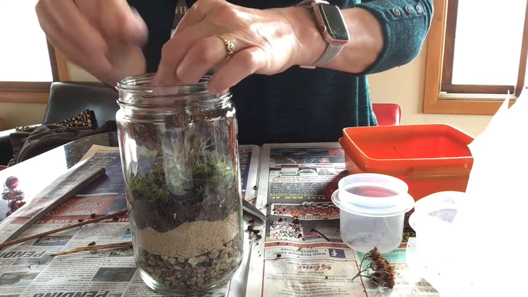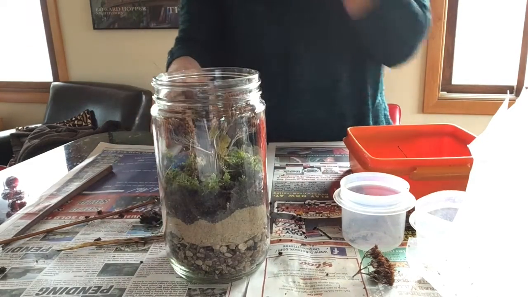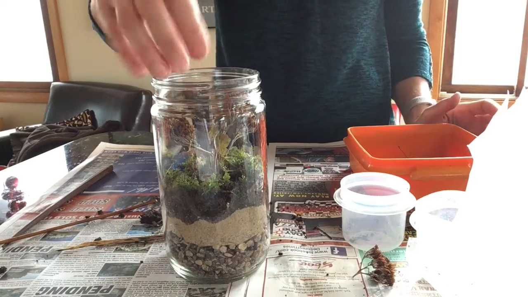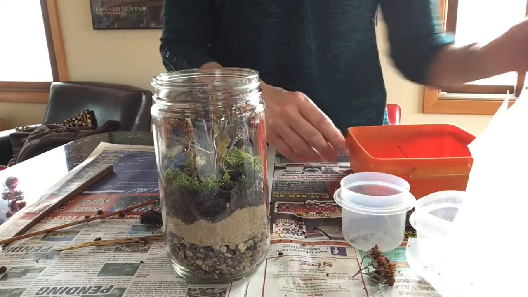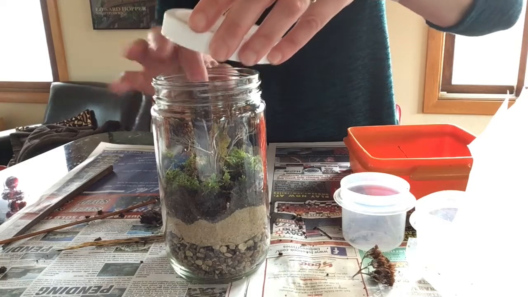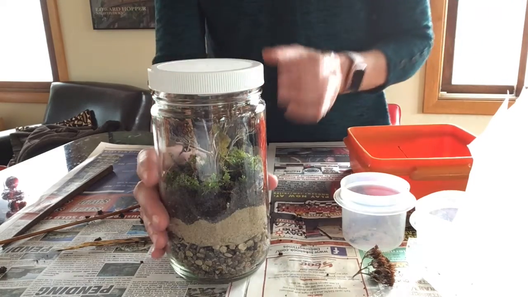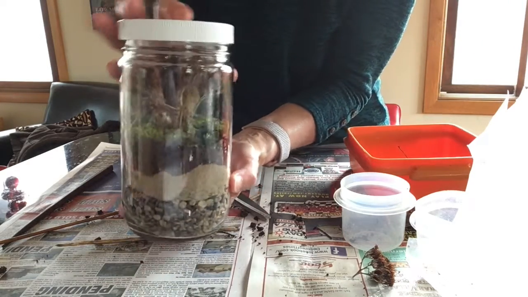All right, you do need to water these a little bit, not very much. Just sprinkle a little water on there a few times a day. This one has a lid, so I'm going to set the lid on. And I think I've got a kind of pretty little terrarium there.